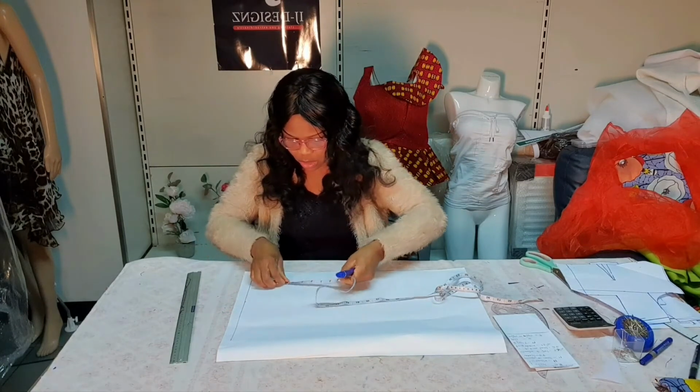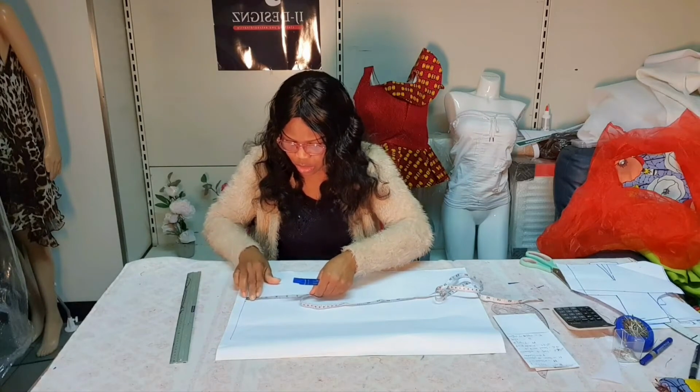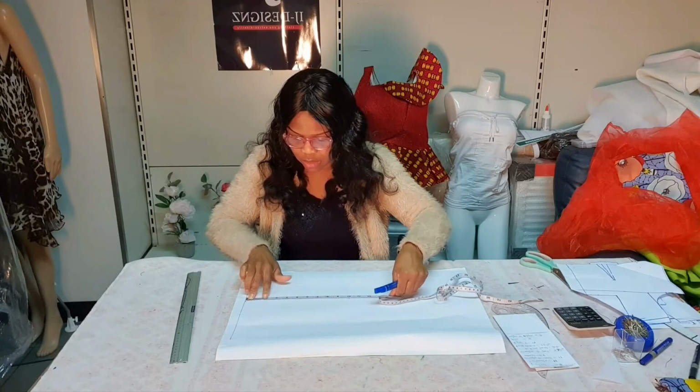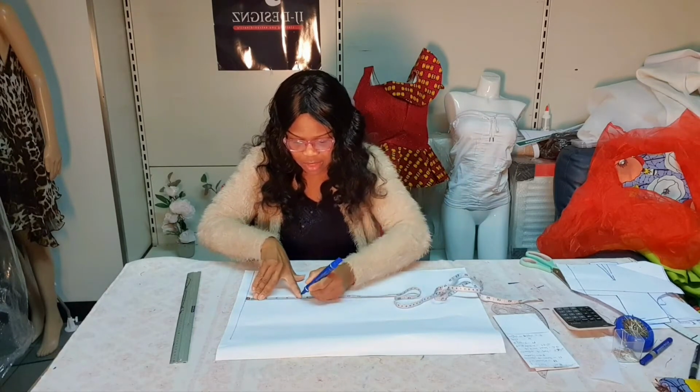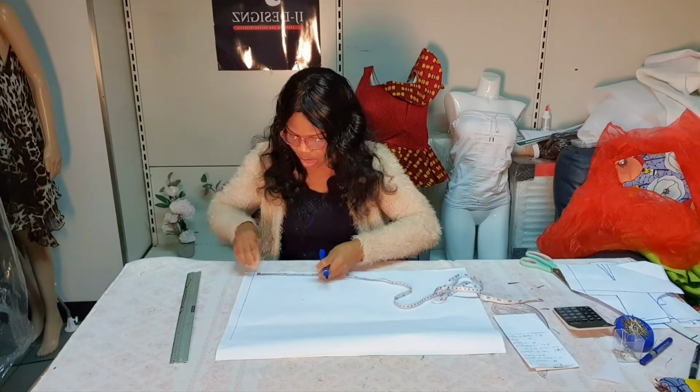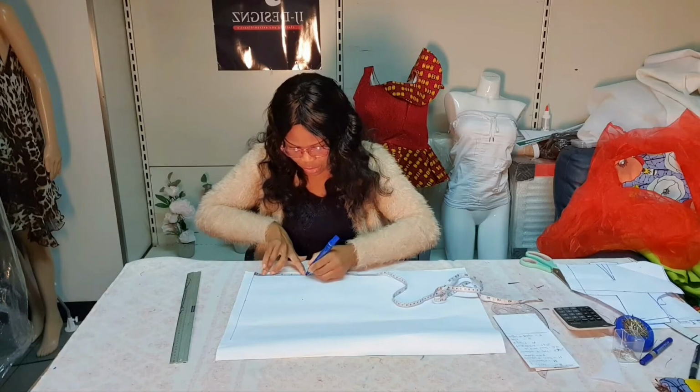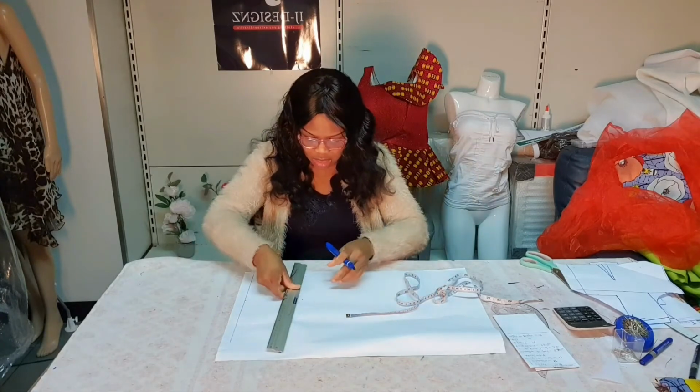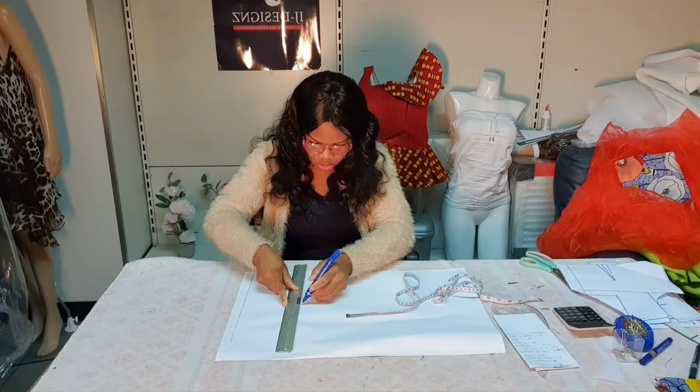Then I'll come down also on this line to 5.5. That is the exact shoulder measurement. I'll come down here 5.5, because when you sew it, you take the half. That is the 6 inches. So now let's mark a straight line.